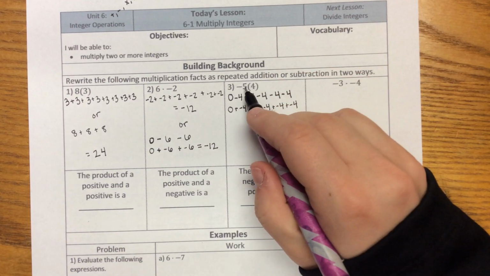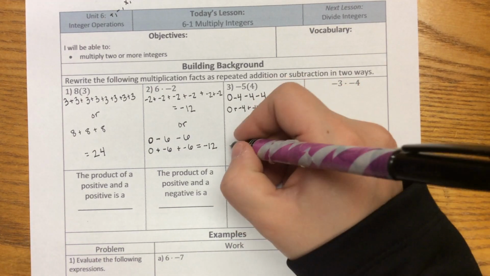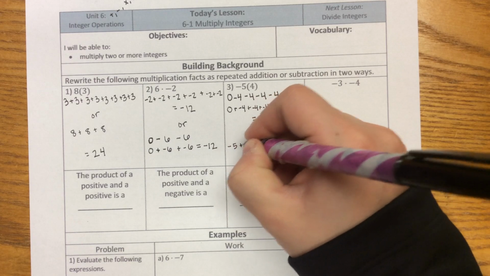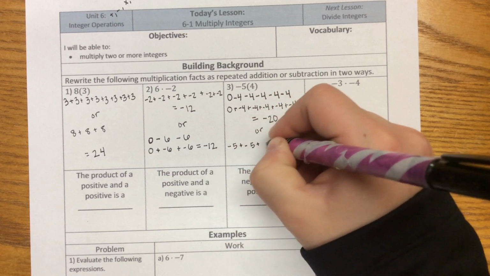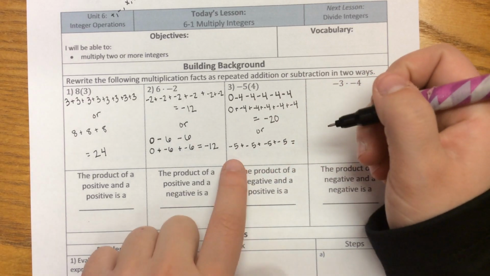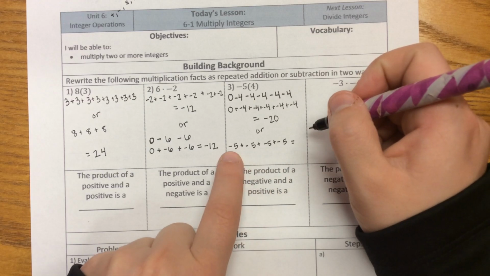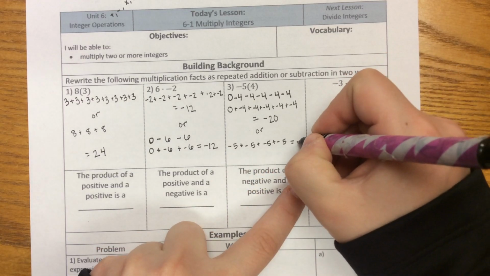The other way I could have written this is we have 4 groups of negative 5. Now 4 is positive, so I'm going to add them together. So I'd have negative 5 added together 4 times. Okay, they're all negatives, so we're just going to add them together and keep the sign. So it'll be 5, 10, 15, 20, so it'll be negative 20.